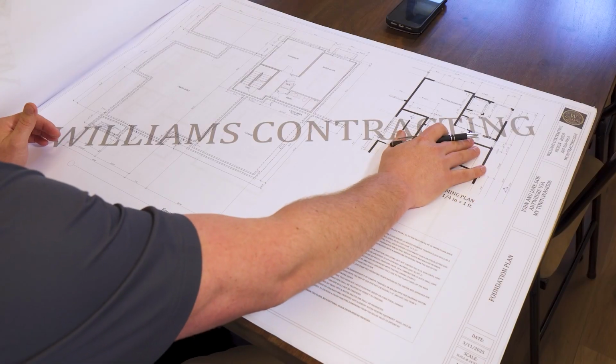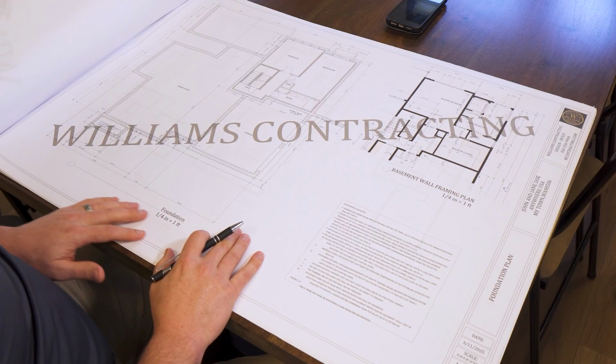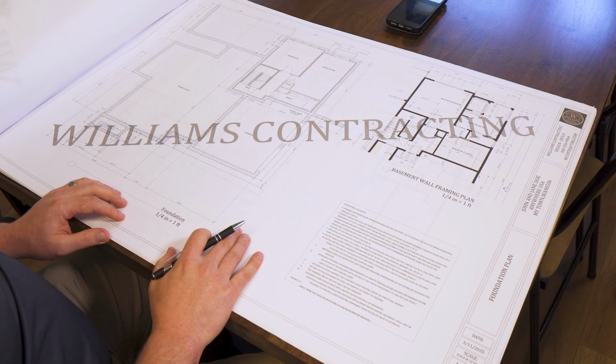Sheet 6 is where we start to get really technical. This can contain the foundation plan, and in this case we have a basement, so we have a wall framing plan for the basement in addition to our foundation plan. On this sheet, we have all of our dimensions called out for the foundation itself, and it's really clean.